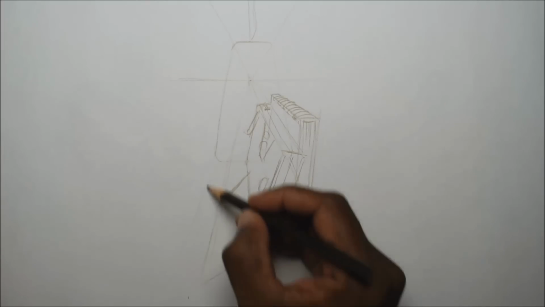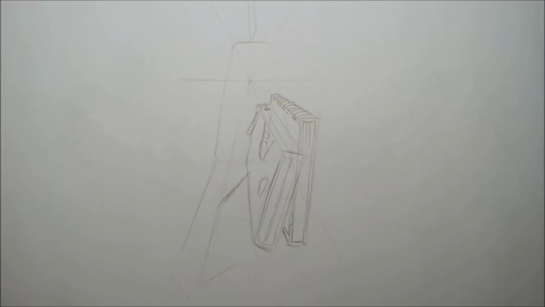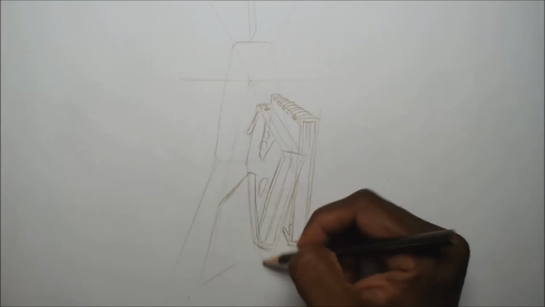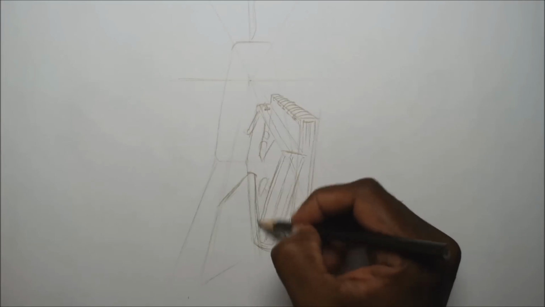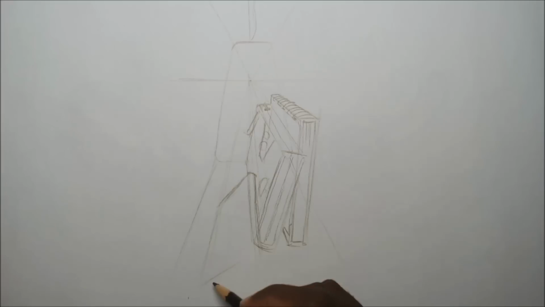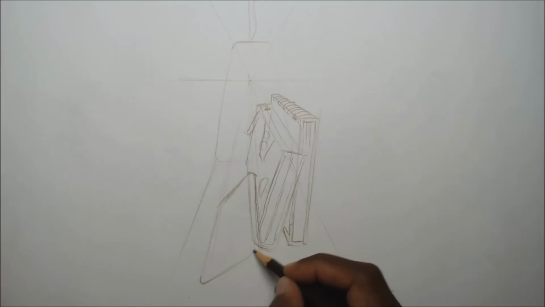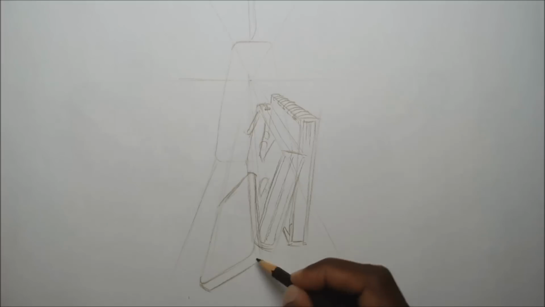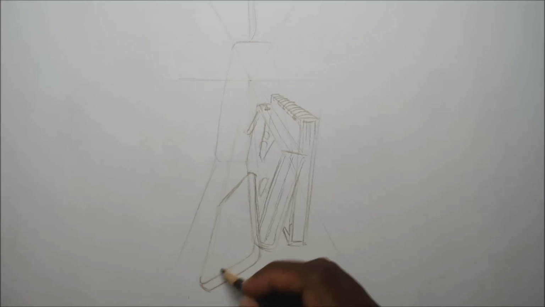Also notice each and every line of the object, I am using the guideline from the vanishing point. So that is very, very important. Here we drew the mobile phone using a cuboid, then converted it to the object.